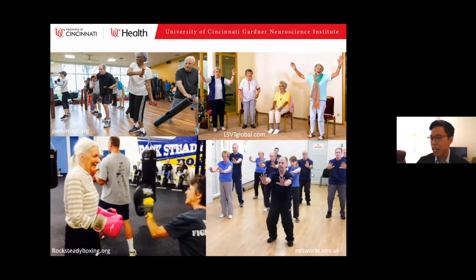Here's a picture of some Tai Chi being done. Here's a cross-training group of Parkinson's patients. So I'm just trying to show that there are a lot of different programs out there, and one of these might agree more with you than others. It's also really nice to see the sense of camaraderie within these groups.